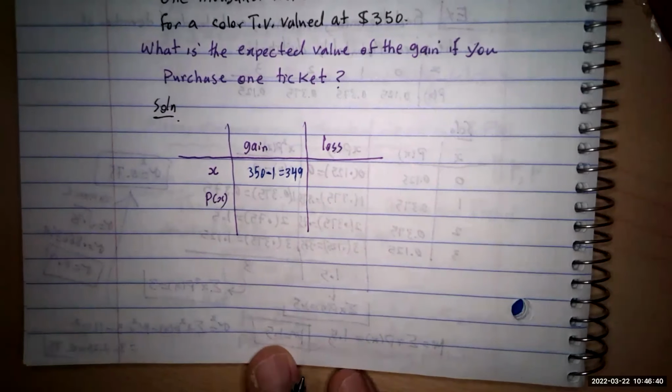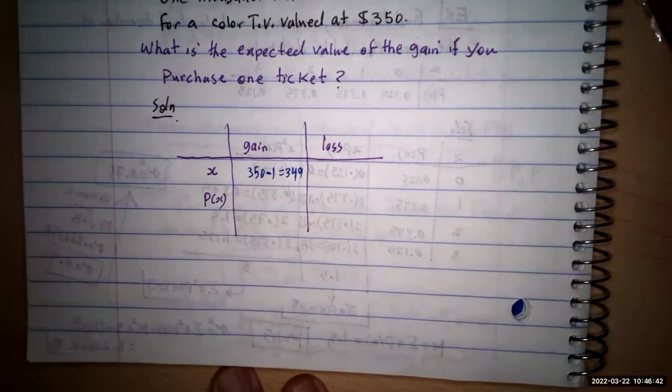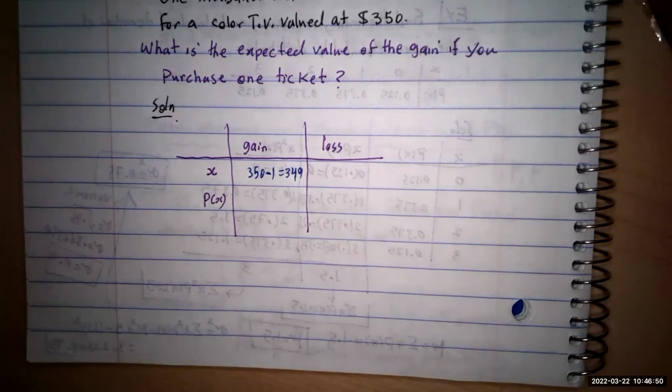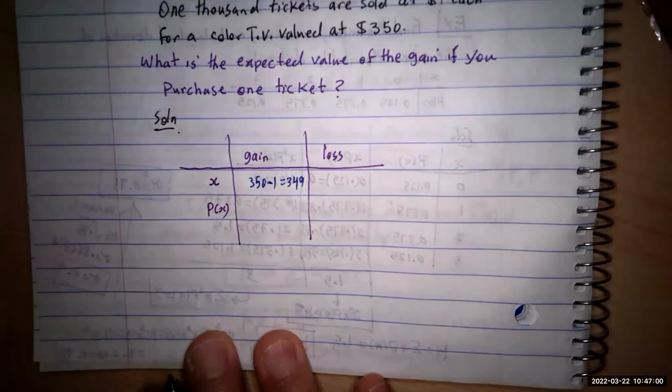How much are you going to lose? What's going to be the loss? Remember, the price of each ticket is just $1. So you're going to lose $1. Yes, Clayton, you're right, because you buy one ticket to participate.